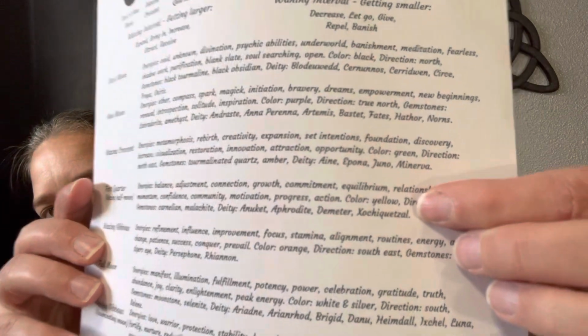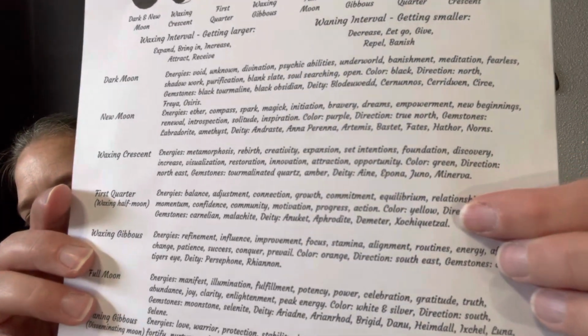I'm going to spell this name. I'm going to actually give you guys a close-up because I really can't enunciate it. I don't know if I can get that to focus. There we go. Xochiquetzal, I apologize.